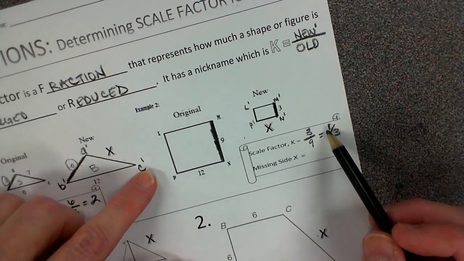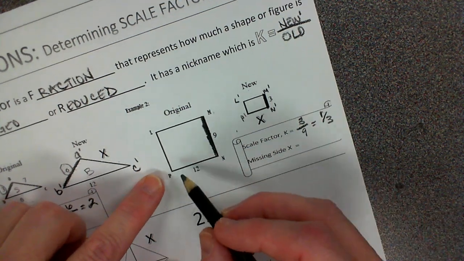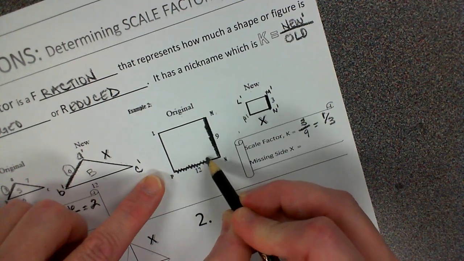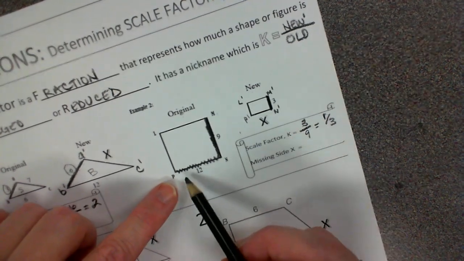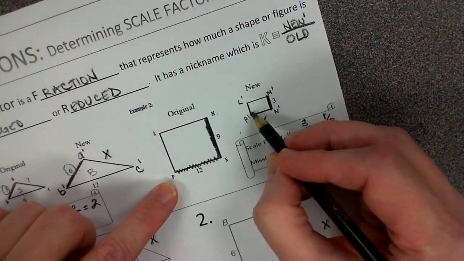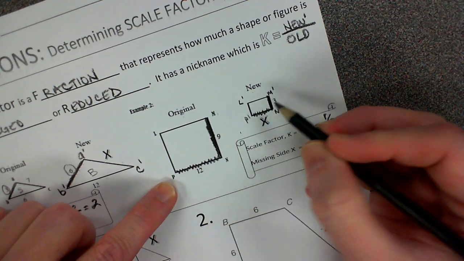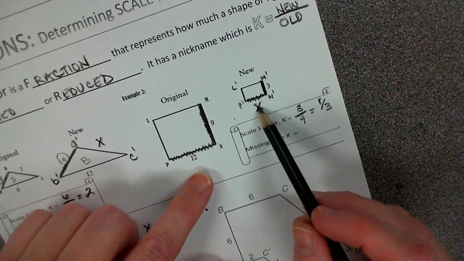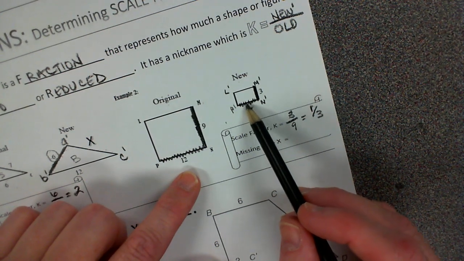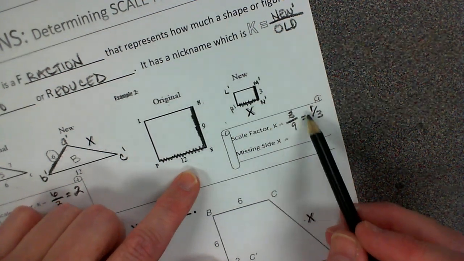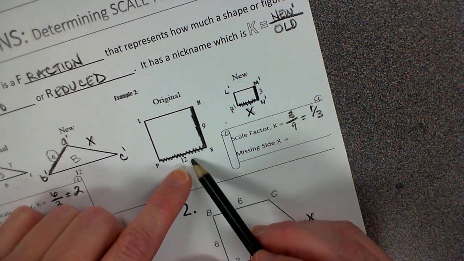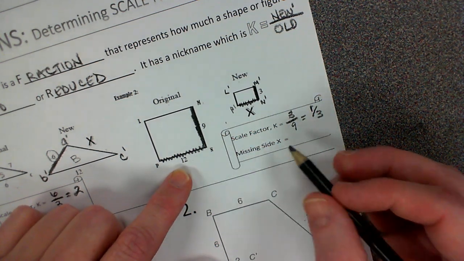So if this is my scale factor, I want to compare, let's use a squiggly line, to compare the line P to N versus P prime to N prime. If I need to determine the value for x, the length of P prime to N prime, I'm simply going to use my scale factor of 1/3. 1/3 times 12 is going to give me 4.